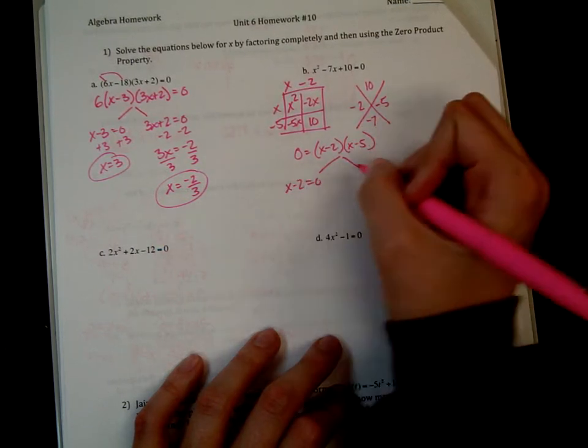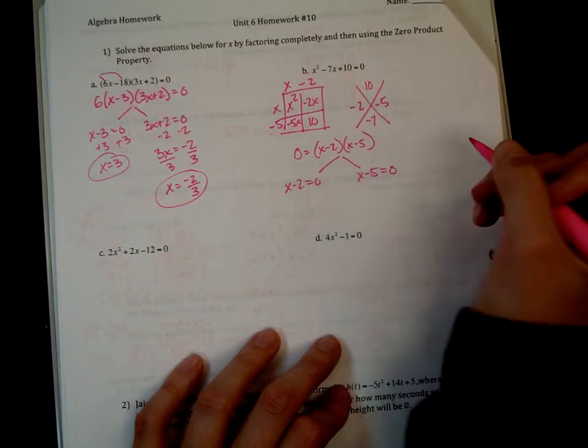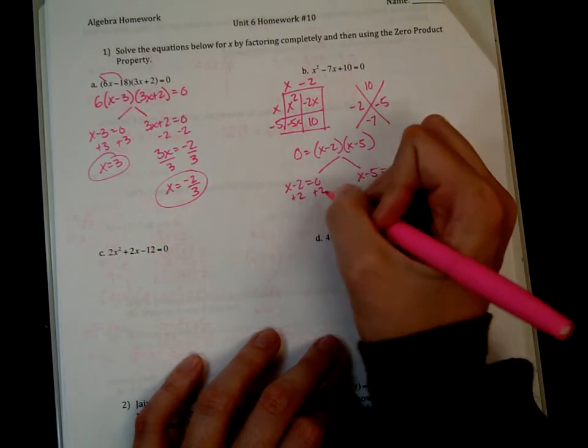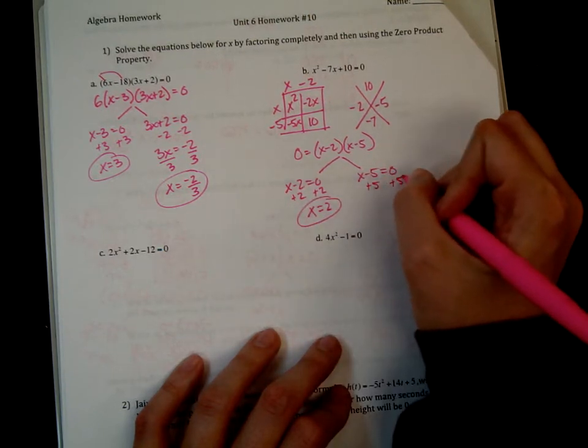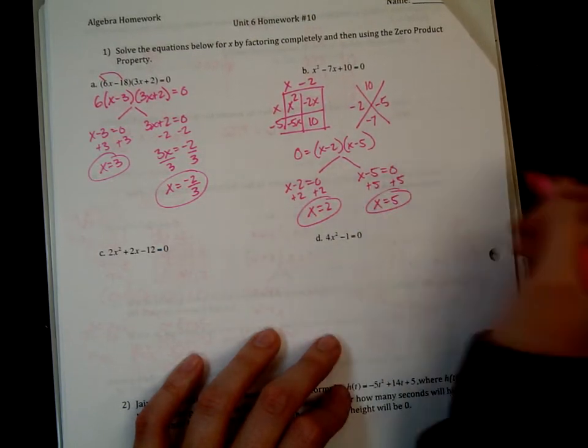x minus 2 equals 0. x minus 5 equals 0. So x equals 2, or x equals 5.